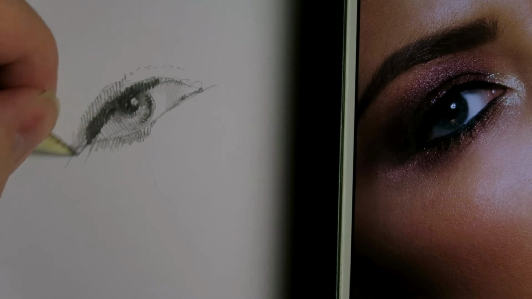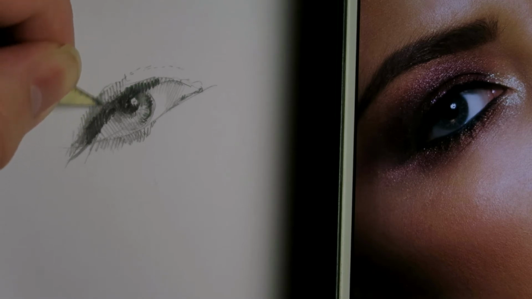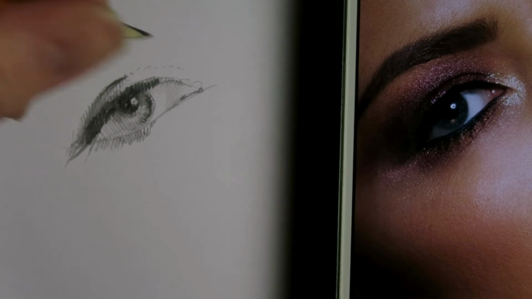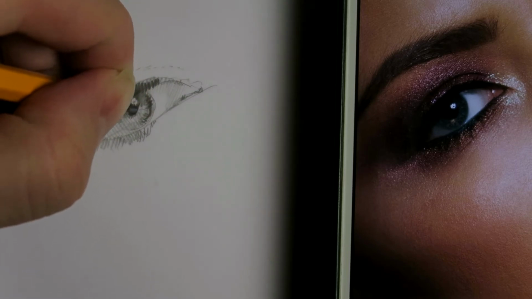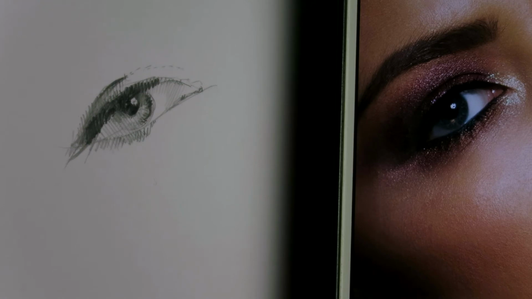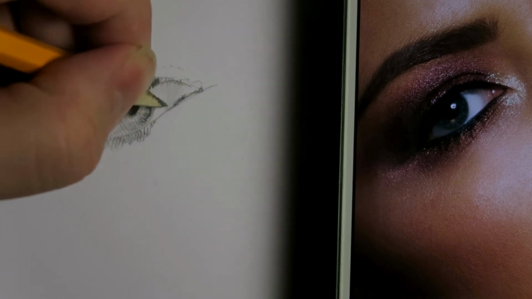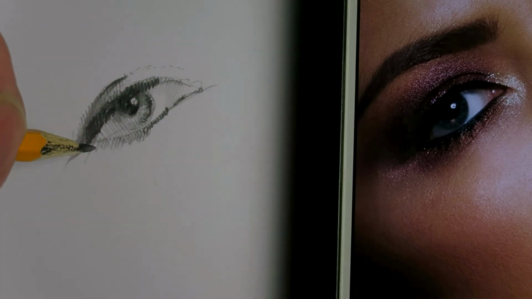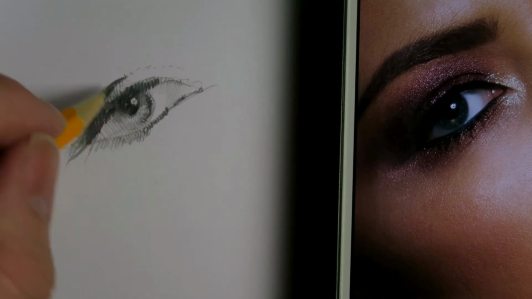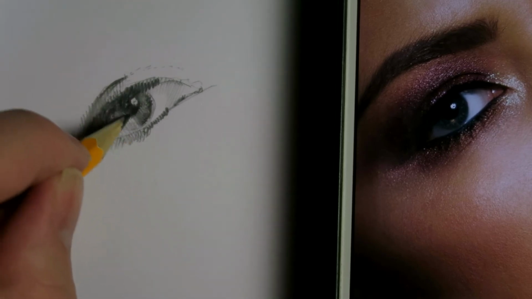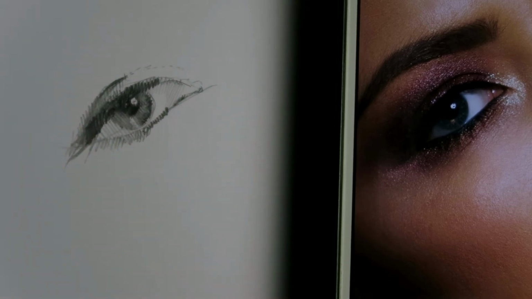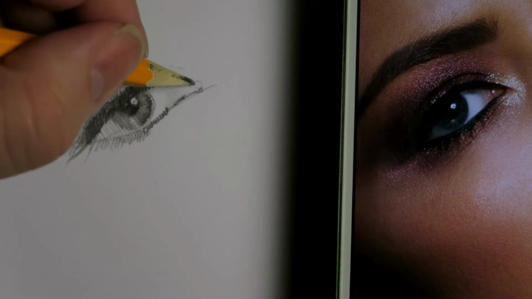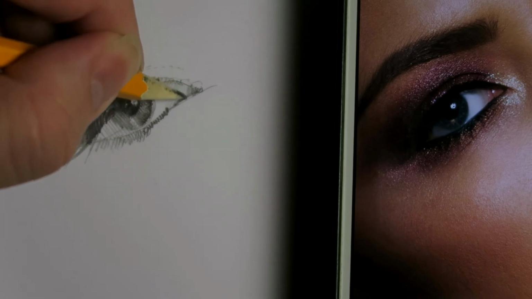Accentuating the eyelashes. This is the general form that I make darker. Accentuating the upper eyelid. The eyelashes on the lower side of the eye. Making the iris a little bit darker. There's a little lighter area in the iris that I'd like to keep a little bit lighter as well. Tear duct.